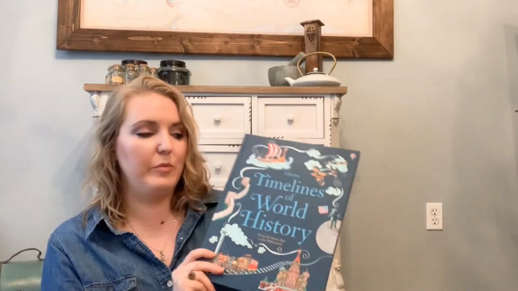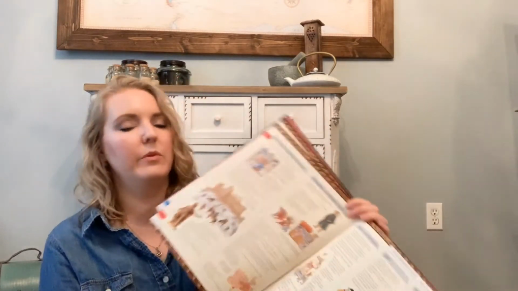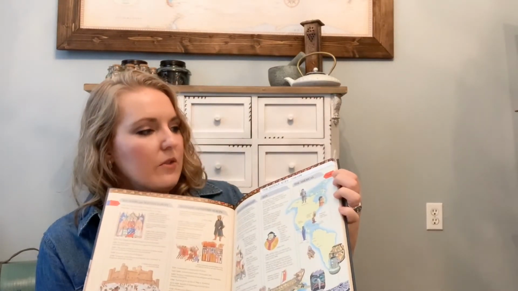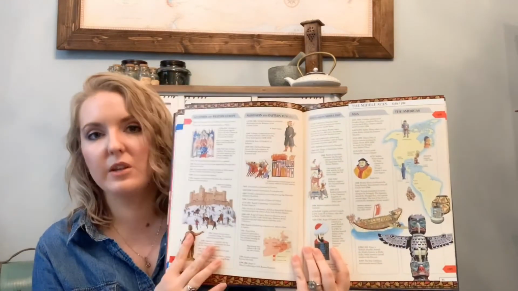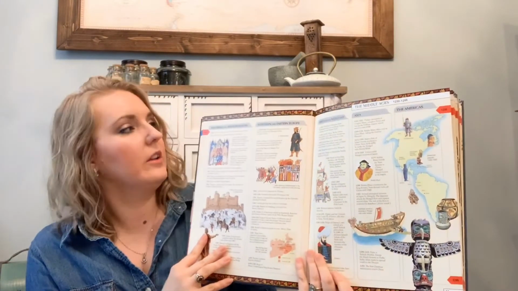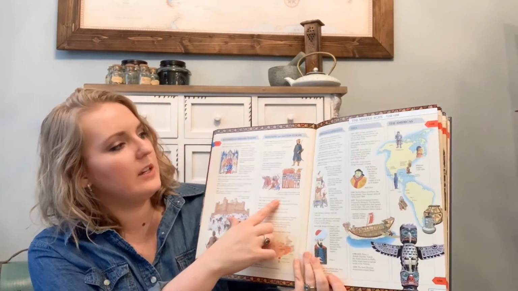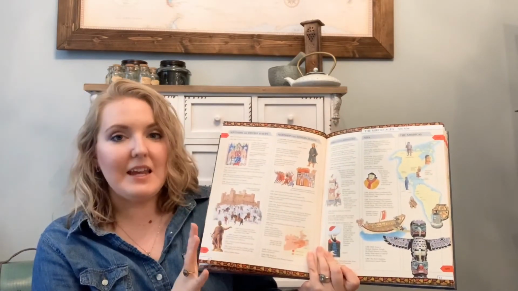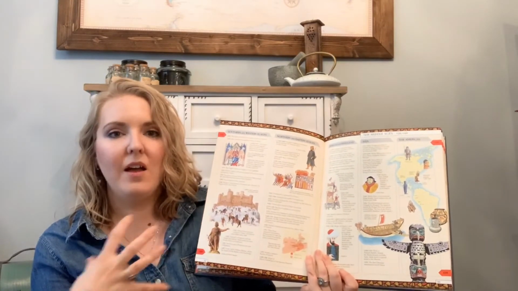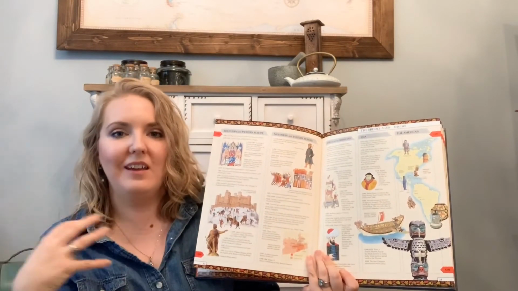Another resource that we really love is the Timelines of World History book, because we try really hard to keep a timeline of our own, but we're not very good at it. So with this one, I'll show you an example. You can open up to a time period. So this is 1250 to 1299, and it will just show you what was going on all over the world. It has Southern and Western Europe, Northern and Eastern Europe, Africa, the Middle East, Asia, and the Americas. So you can see this beautiful picture of how every continent was developing over time.